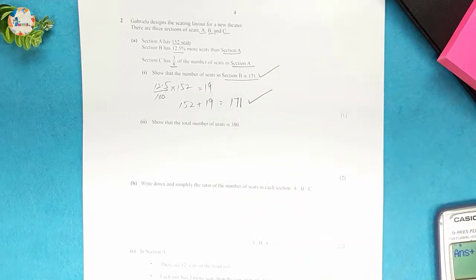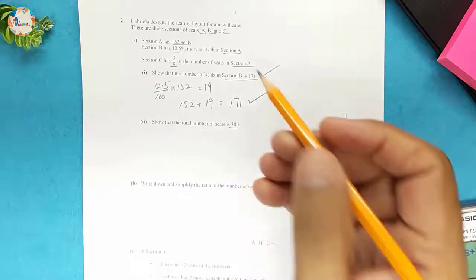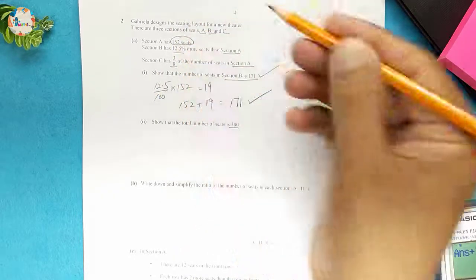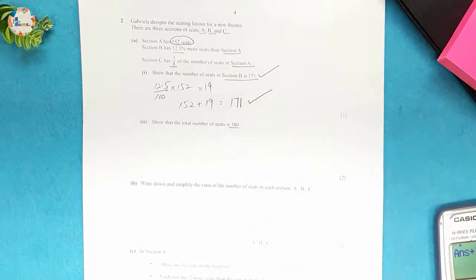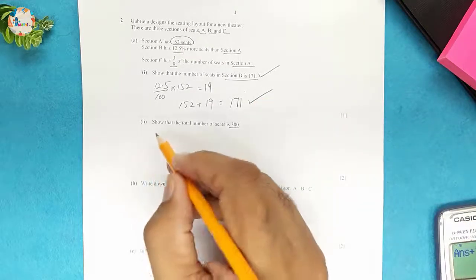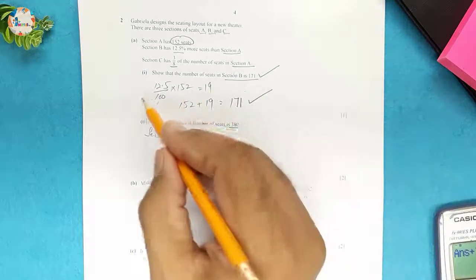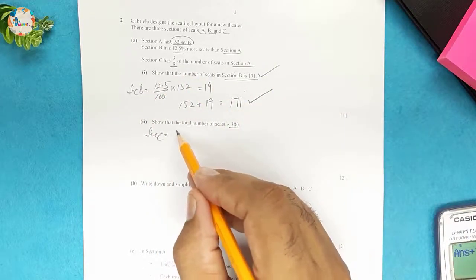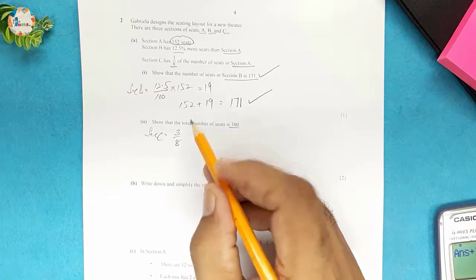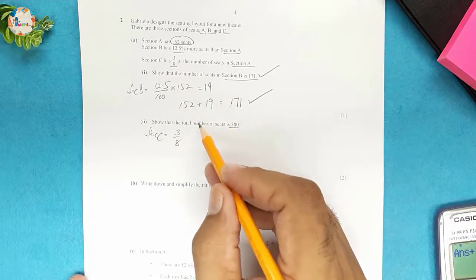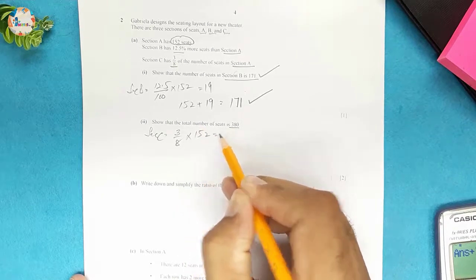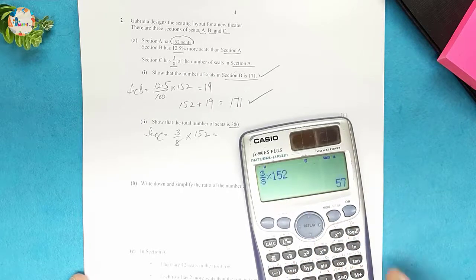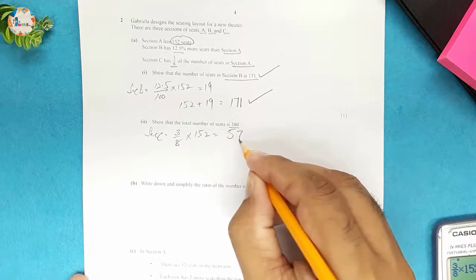Then the second part, show that the total number of seats is 380. Now we have seats in section A, seats in section B, and only section C is remaining. Section C has 3 by 8 of the number of seats of section A, so 3 by 8 of 152 we can calculate, and 3 over 8 of 152 is equal to 57. So section C has 57 seats.